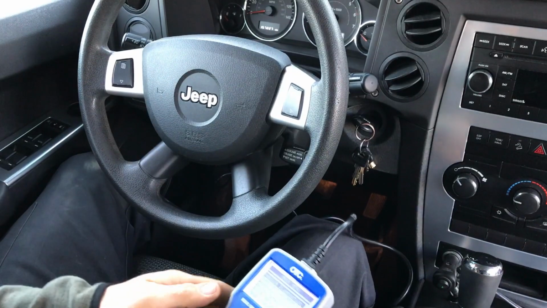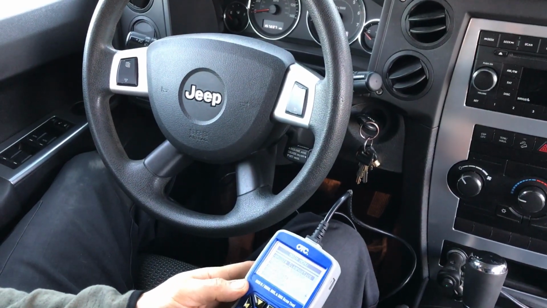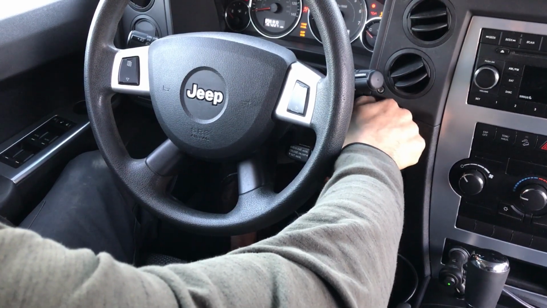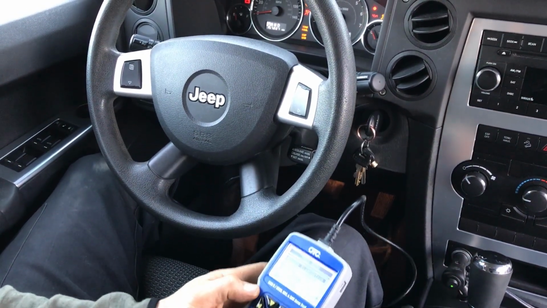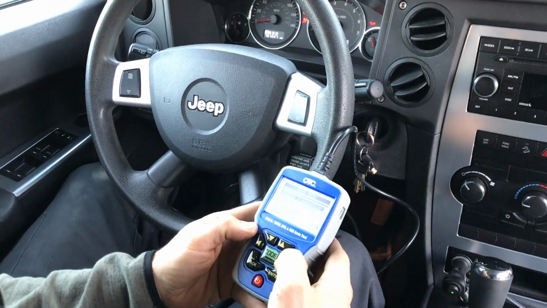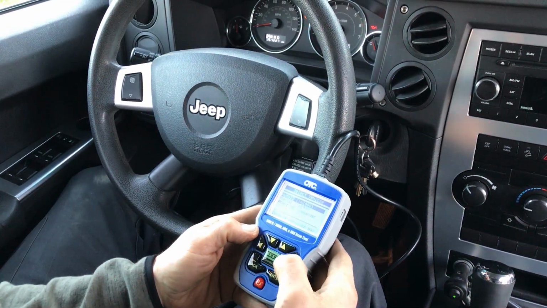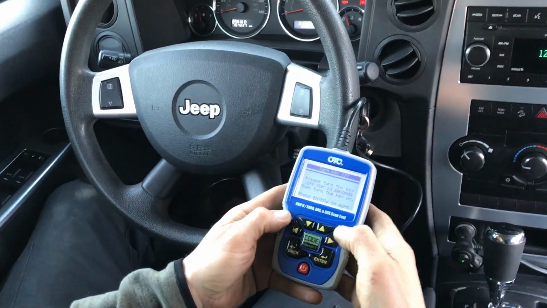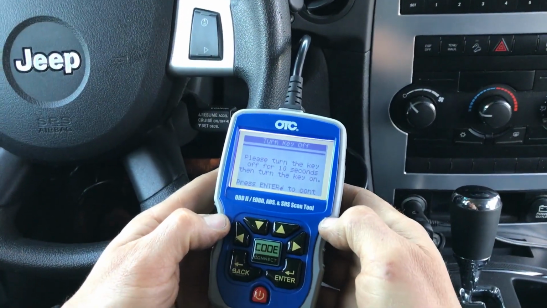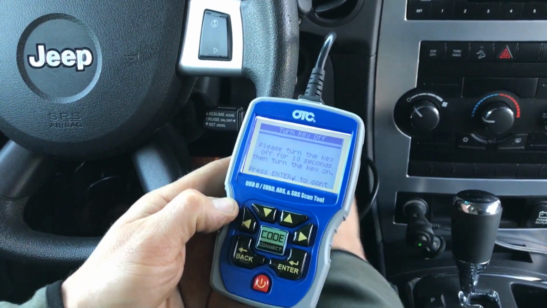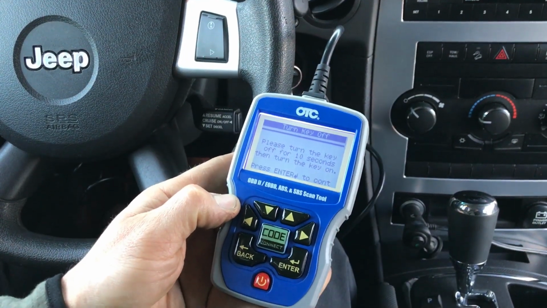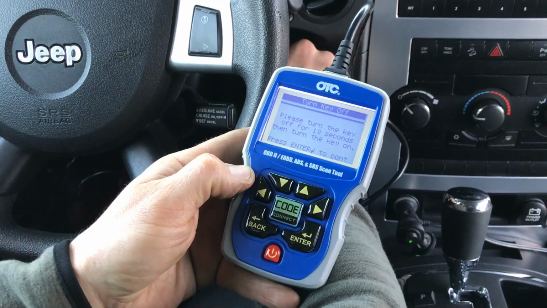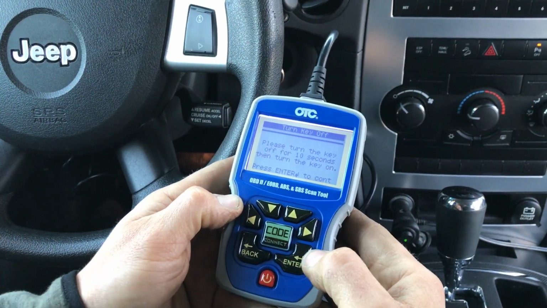Now before we started, we're gonna check the codes one more time and we're gonna clear all the codes. Alright, so vehicle diagnostics again. Now I previously was in Commander. Let's do that. Please turn the key off for 10 seconds and turn the key on. I don't know why it wants it, but whatever. Press enter to continue.